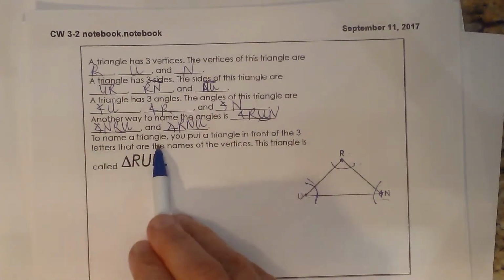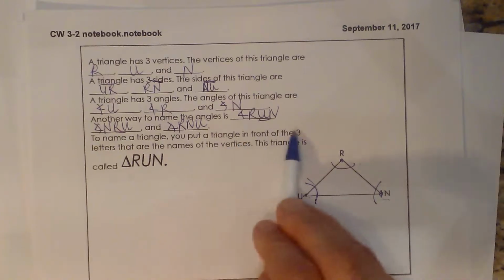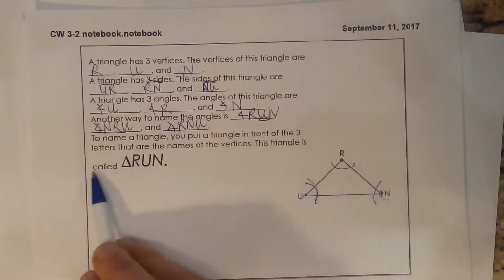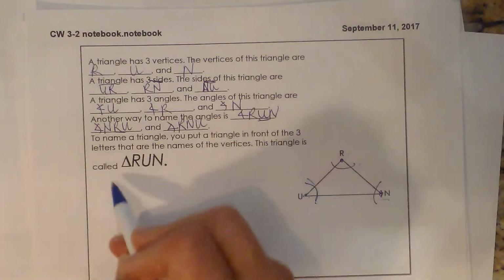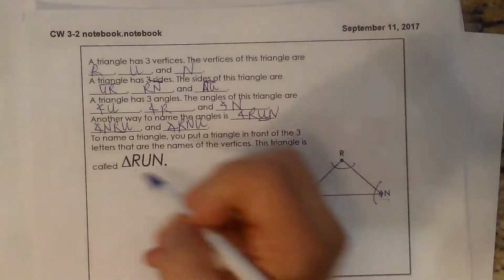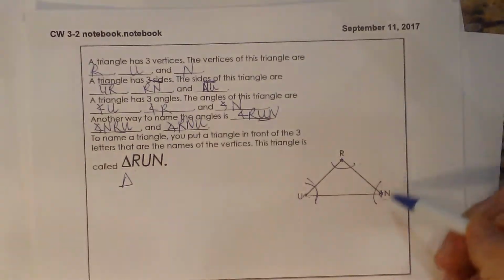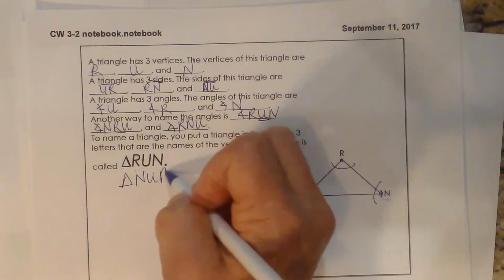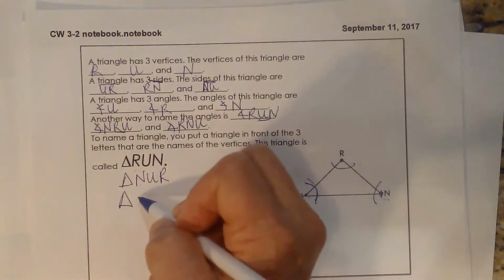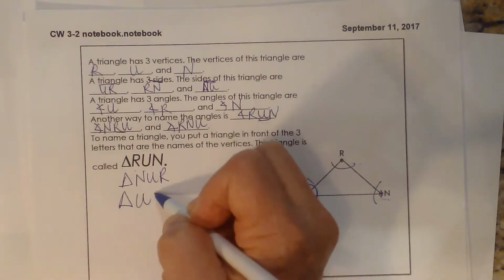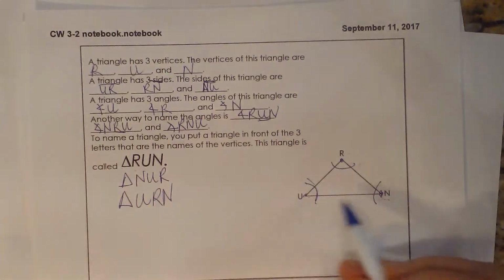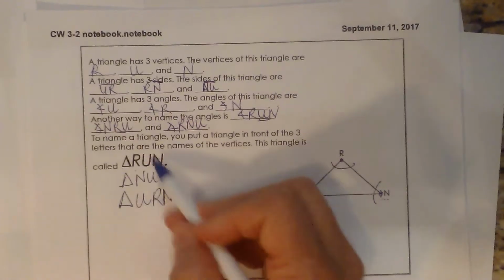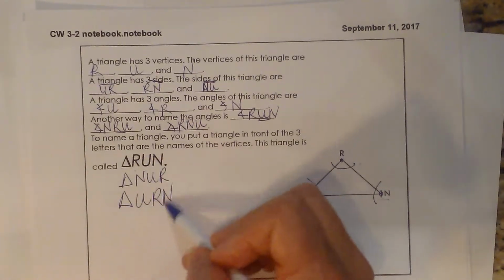To name a triangle, you put a triangle symbol in front of three letters that are the names of the vertices. So we can name this triangle RUN, or we could name it NUR, or we could name it URN, and of course I can also name it backwards, UNR. Just as long as you use your triangle symbol and then the three letters.